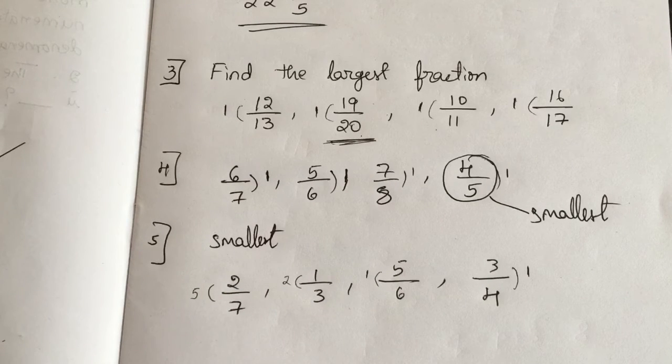For that, one observation you can make: if the difference between the numerator and the denominator is less, then that fraction is the largest one.